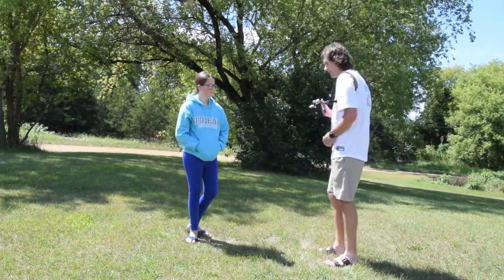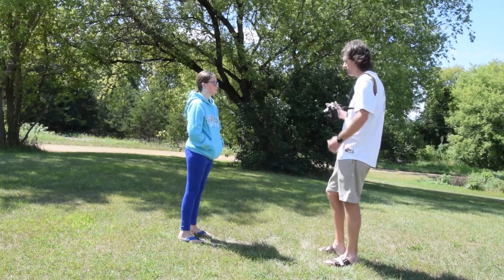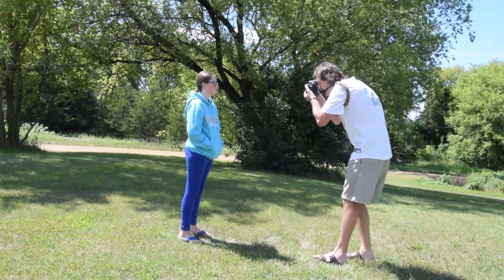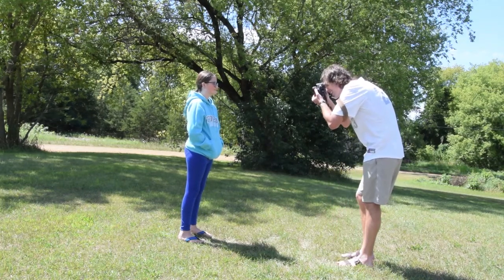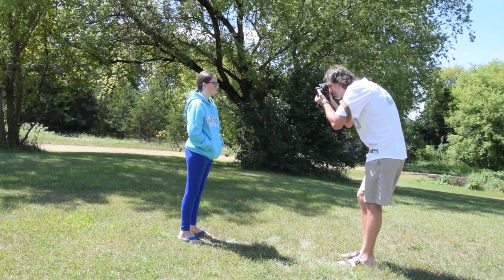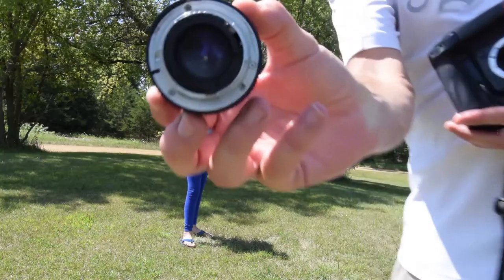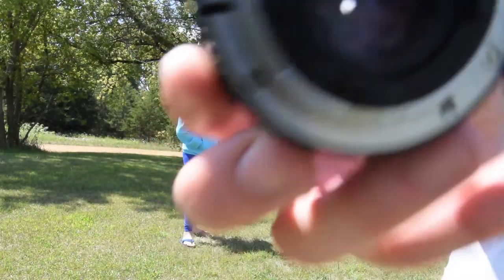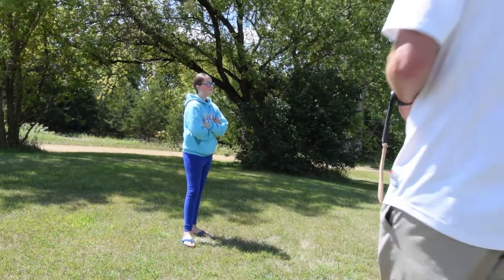So also look right at me. Alright, so this is shallow depth of field. Like I said, shot that at f1.8, just wide open, and now I'm switching to f22, which you can see, small hole and much larger is.